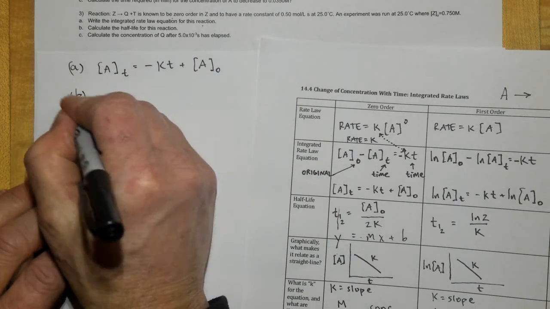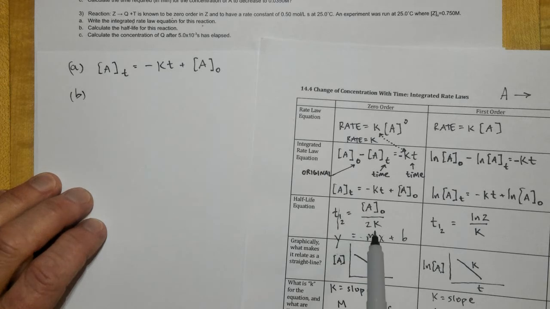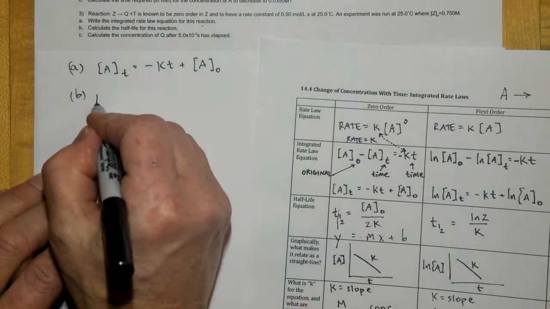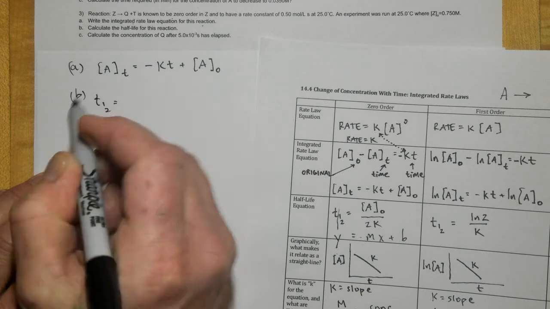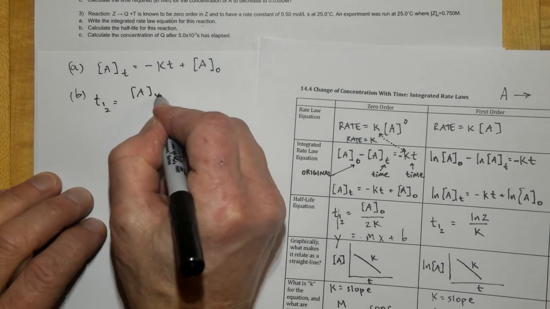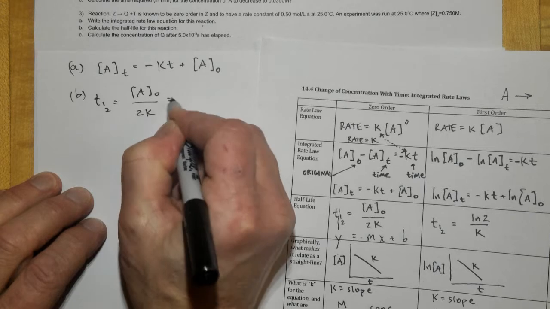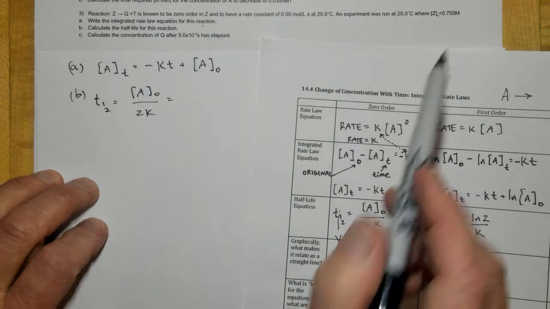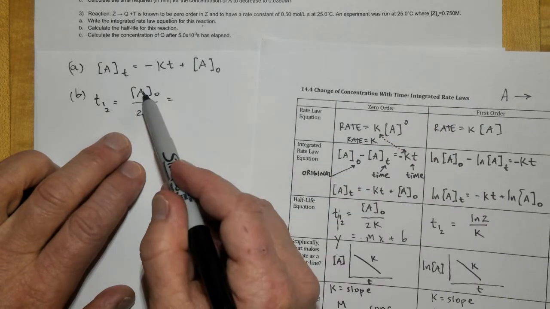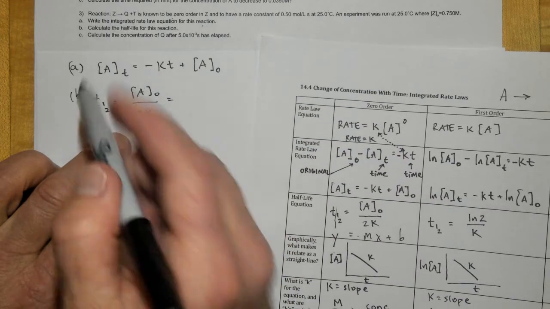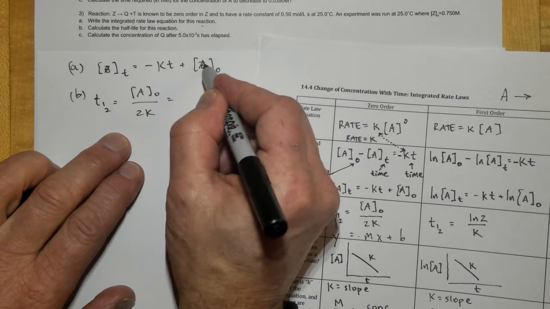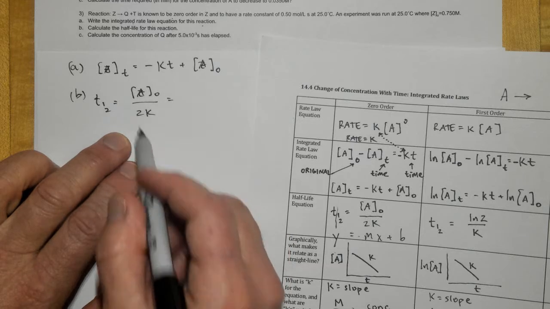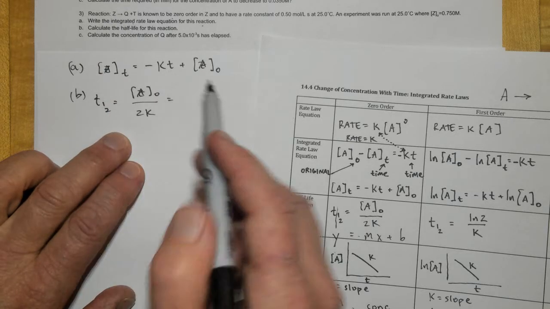Then letter B says calculate the half-life for this reaction. So here's our half-life equation for a 0th order. T1/2 is equal to A original divided by 2k. And so the original amount right here, Z original, I used A again when I probably should have used Z. So this should be a Z, this should be a Z, and these should be Z's too. I apologize for that. I'm just not looking at the reactant right here.